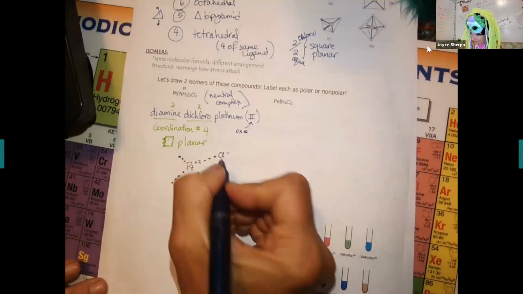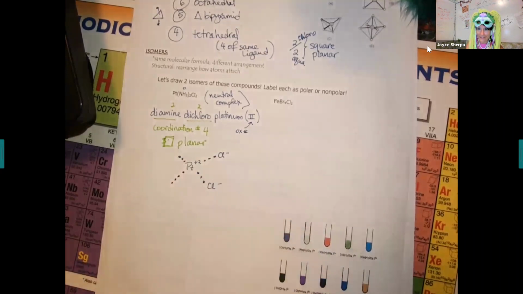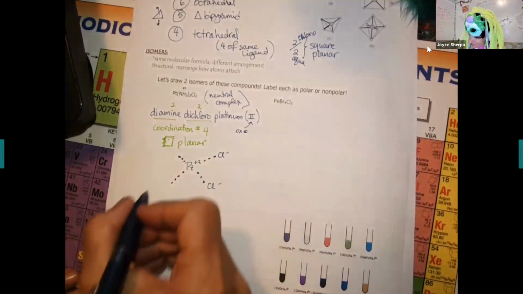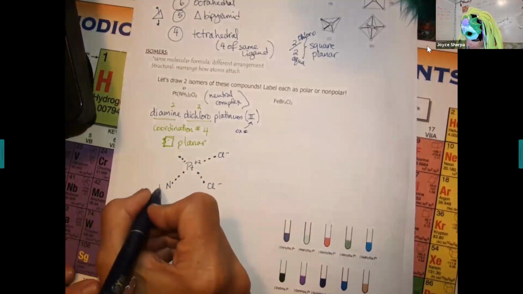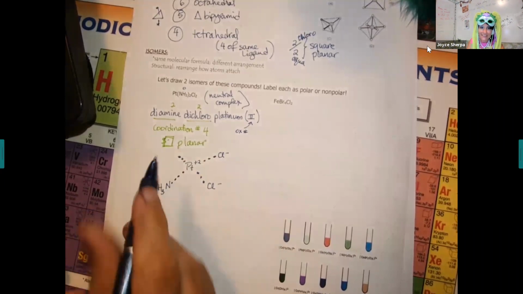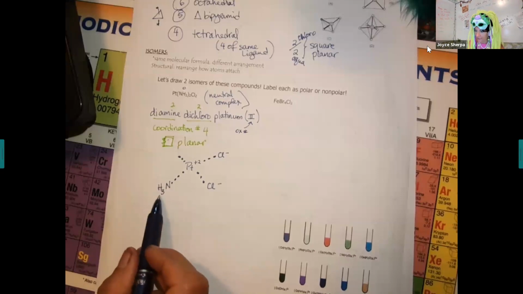So the Cls are negative, so I'll just put them there. When you do the nitrogens, if they're on the left side, I didn't do this on purpose, but it's perfect. The nitrogen is what is attracted because that's the one that's electronegative. So you write it backwards. So you write it H3N.